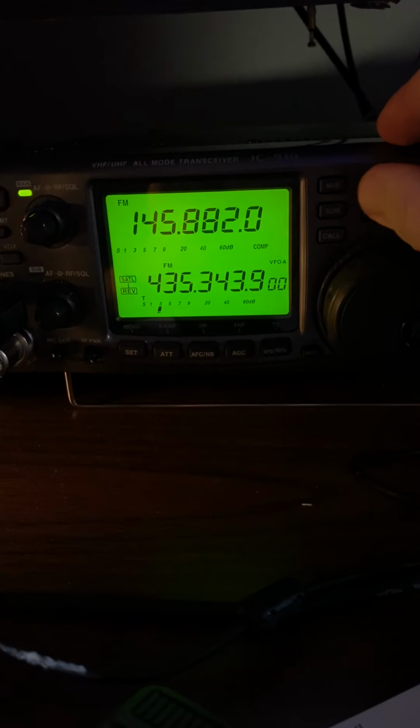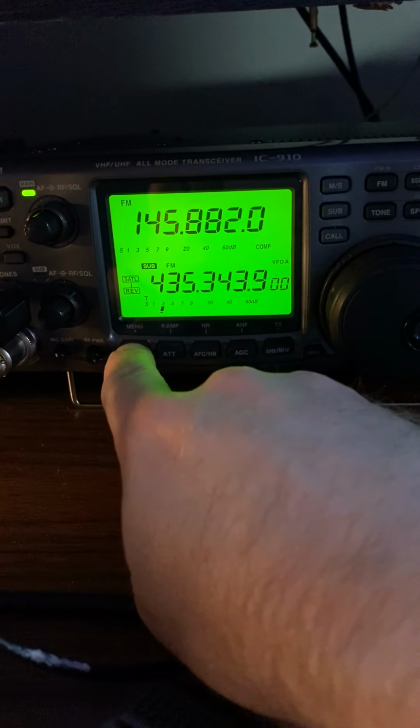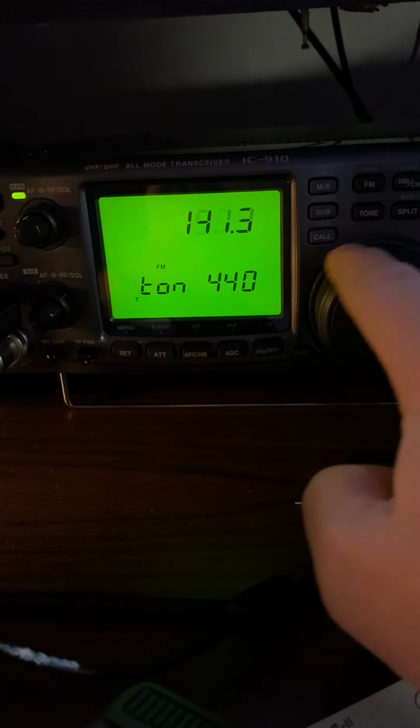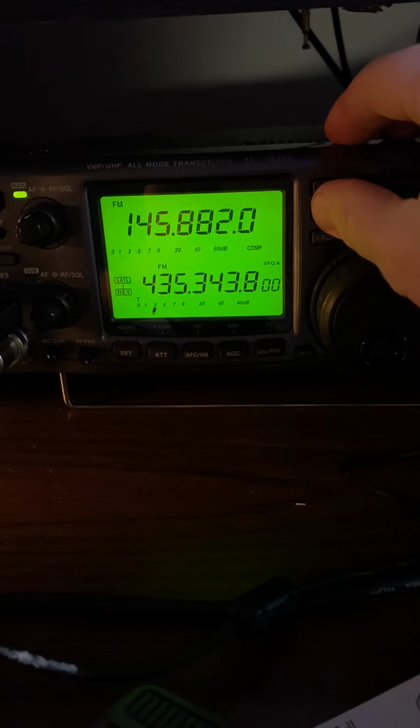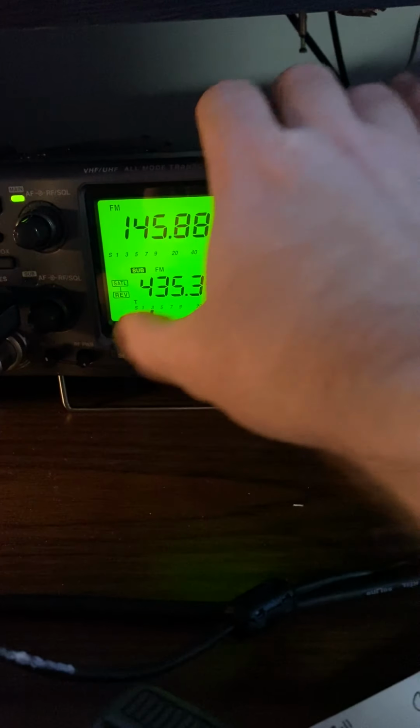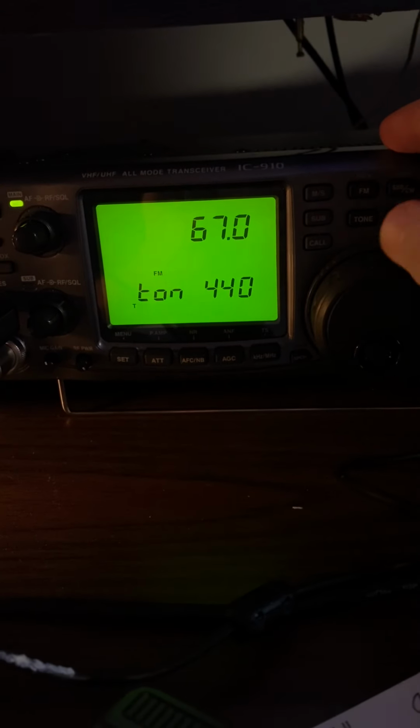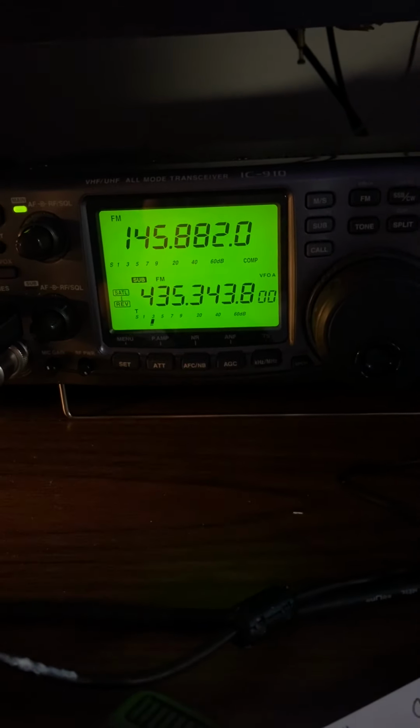To change the tone, you want to hit sub set FM. Look, I needed to change that one. And then you hit FM again. So sub set FM, you can change your tone, hit FM again to store it.